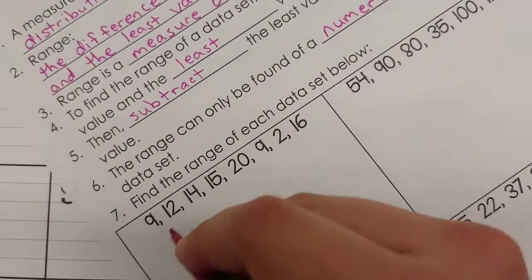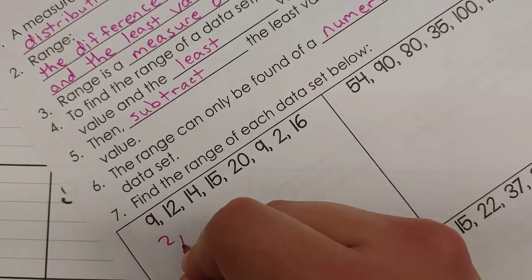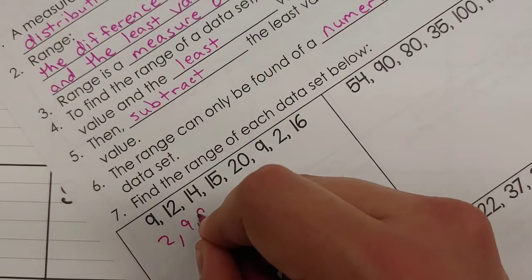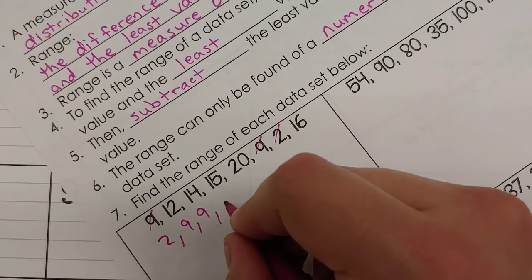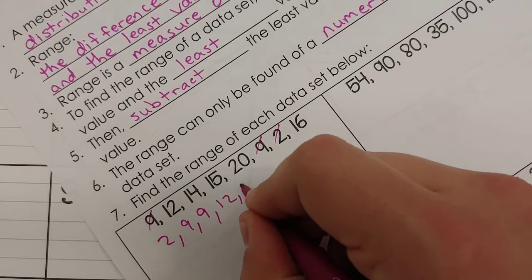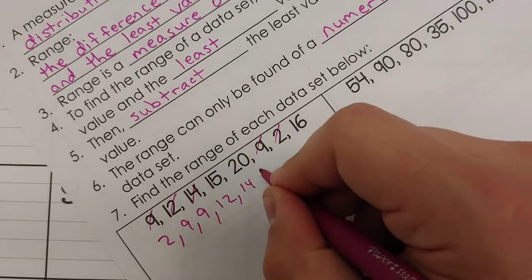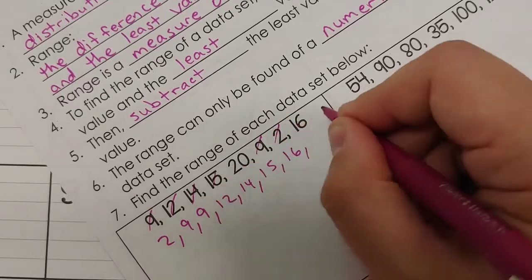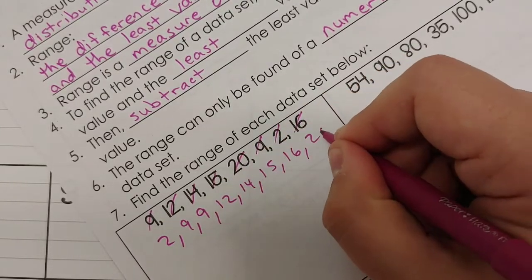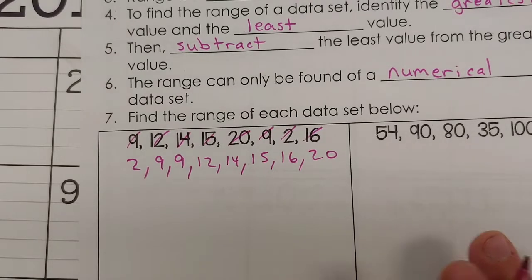This first one, I'm just going to go ahead and lay the numbers out first, just so I know which is smallest and which is largest. Okay, so I've laid all the numbers out from smallest to largest. That way I can get a better idea of what I'm working with.